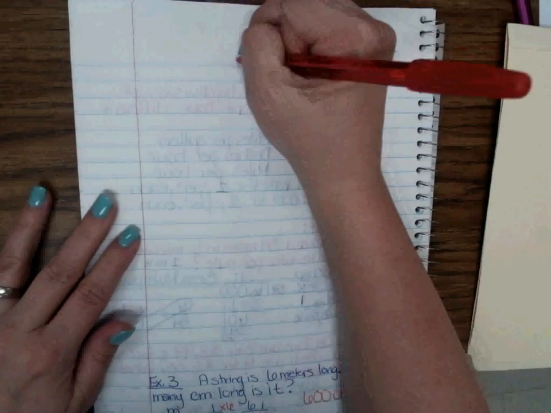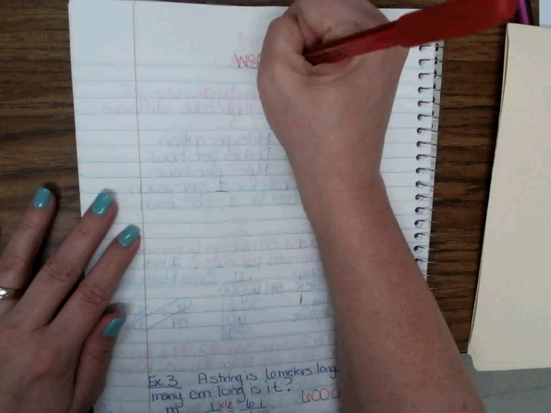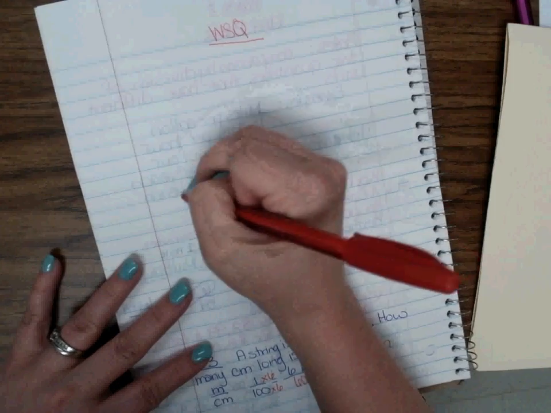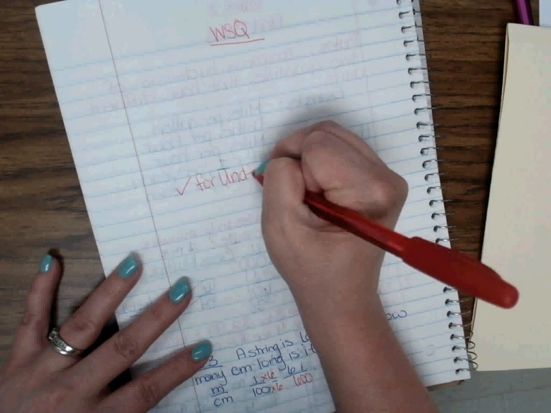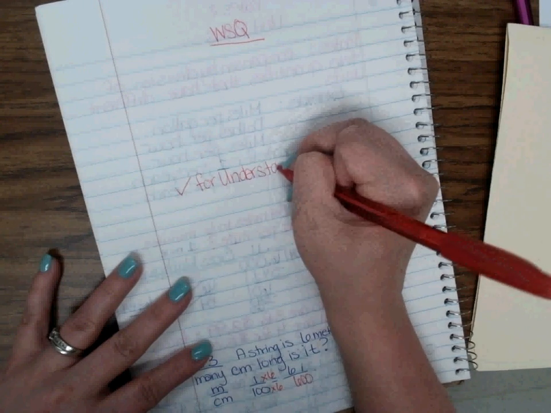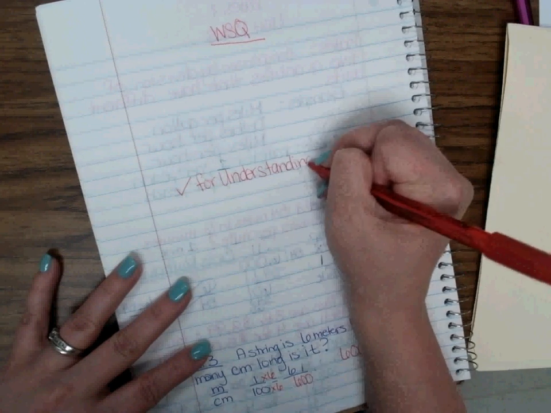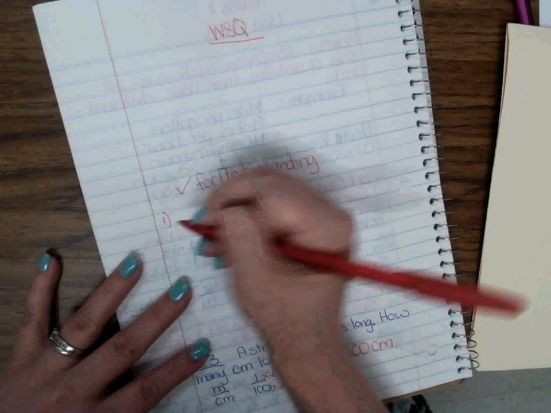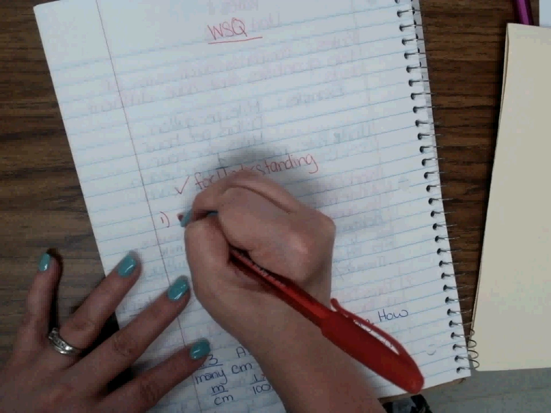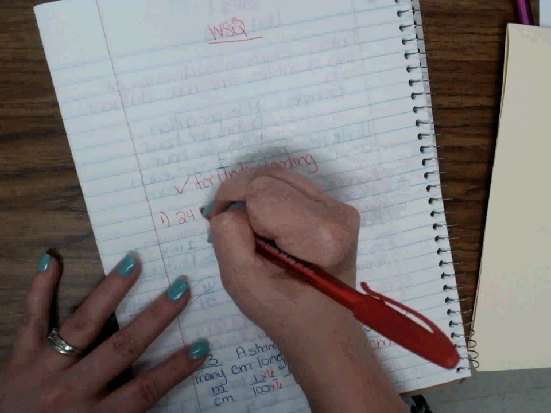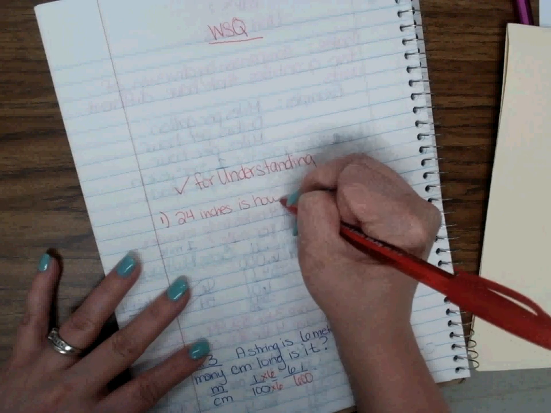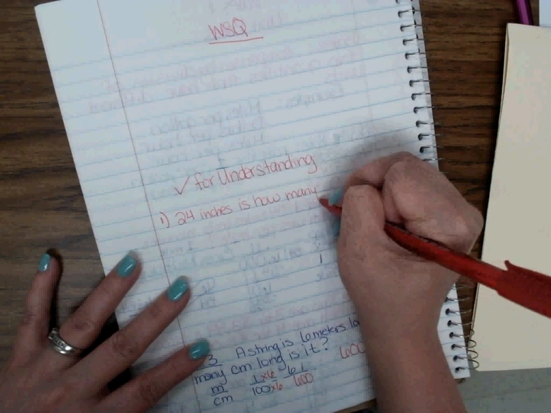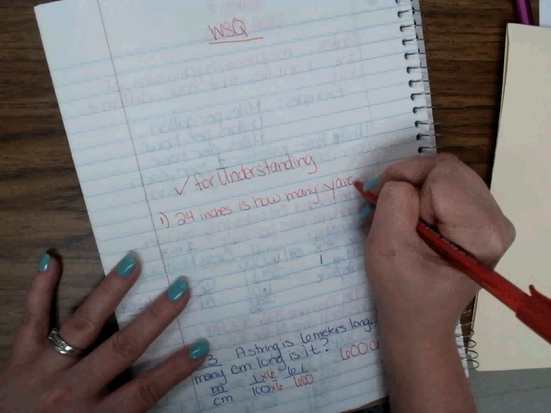All right. Up at the top, let's write our check for understanding. And I'm going to just give you 2 examples. 24 inches is how many yards?